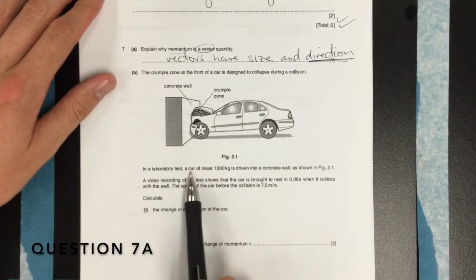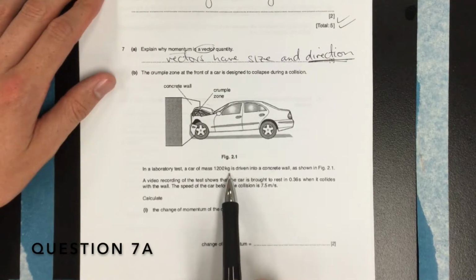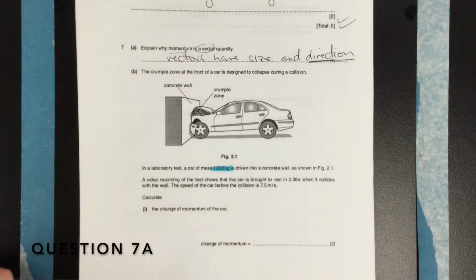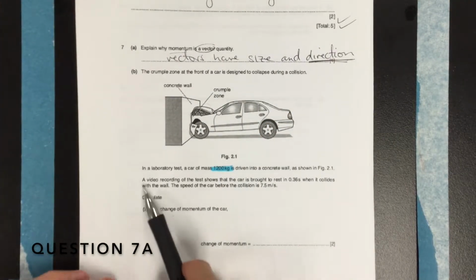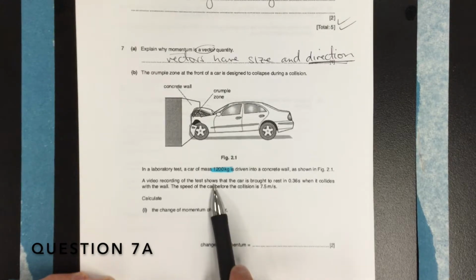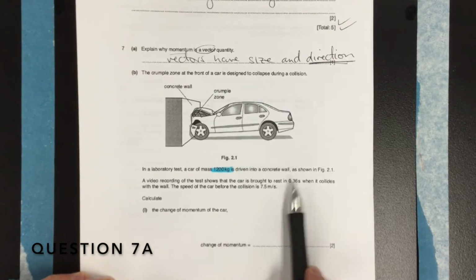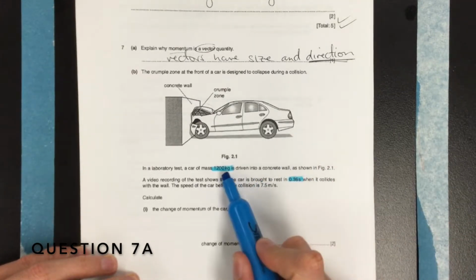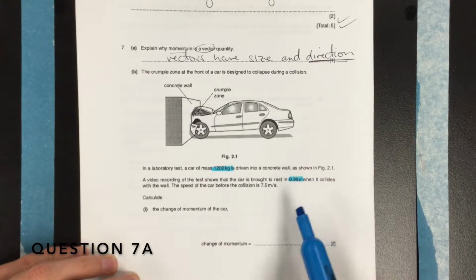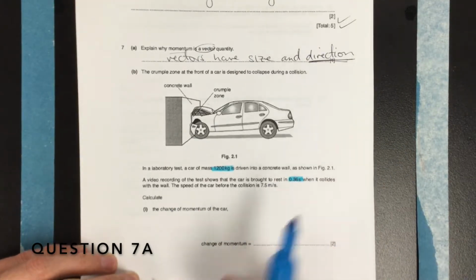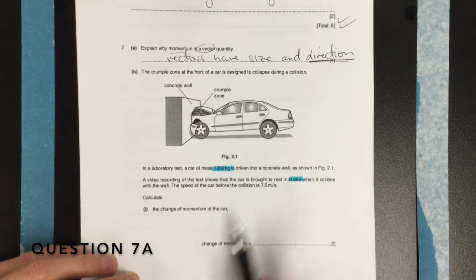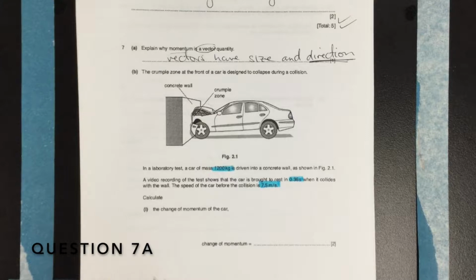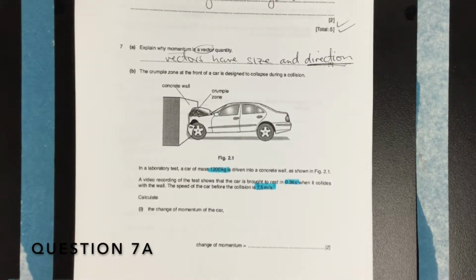In a laboratory test, the car of mass 1,200 kilograms, it's a number, let's highlight it, is driven into a concrete wall. A video recording of this test shows that the car is brought to rest in 0.36 seconds. So I've got a mass, I've got a time, I can probably see where this is going. When it collides with the wall, the speed of the car before the collision is 7.5 meters per second. Calculate the change in momentum of the car.